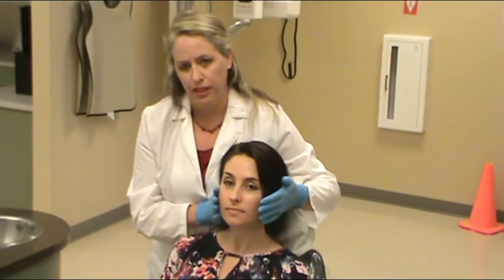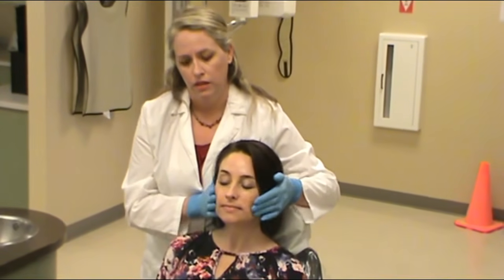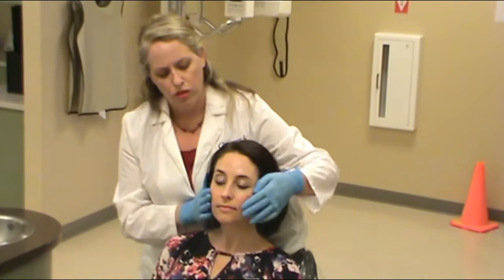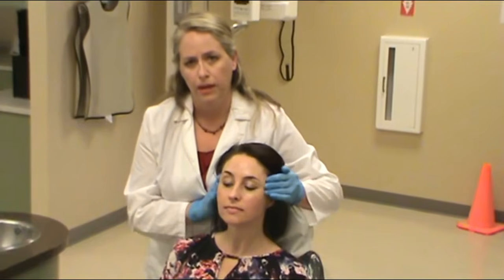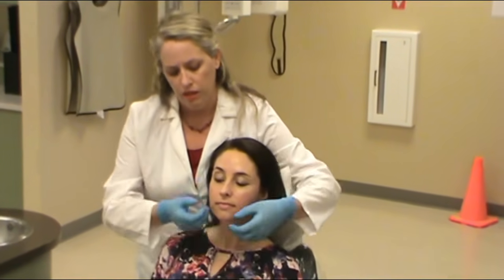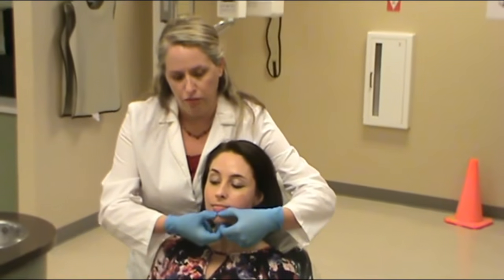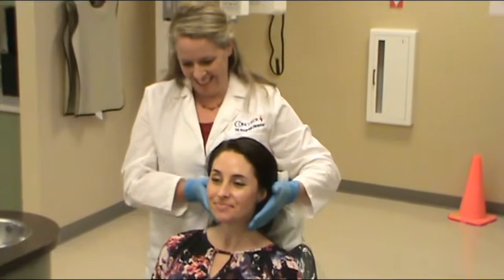We're going to have Miss Cruz clench her teeth together, and we're going to palpate her masseter. We're doing a pressure motion with a circular motion. Her temporalis, again, pressure with a circular motion. And her mentalis. Good, you can stop and release.